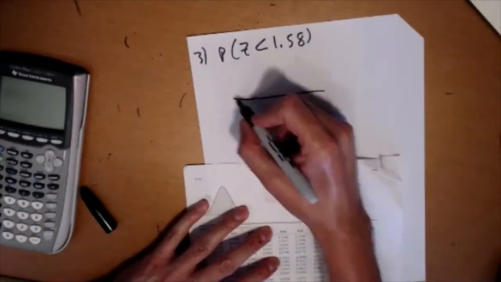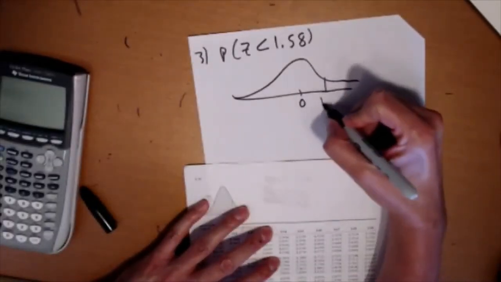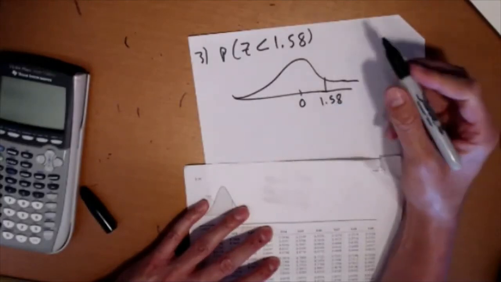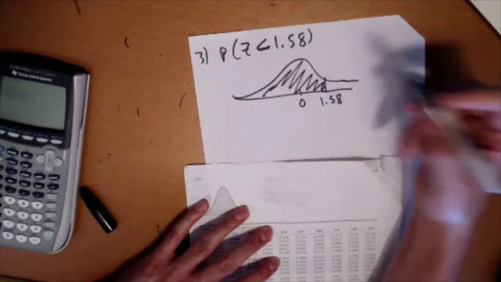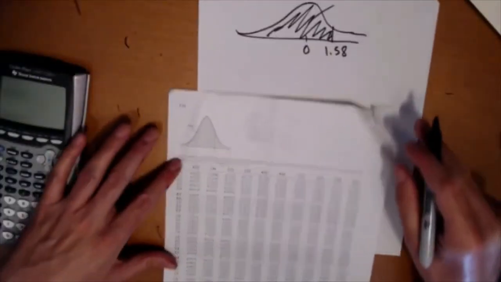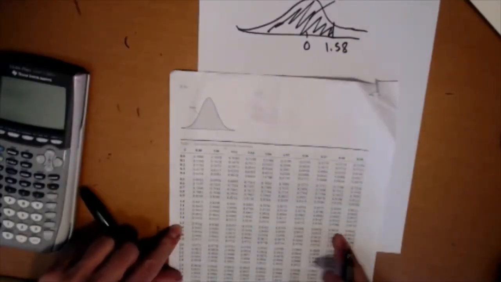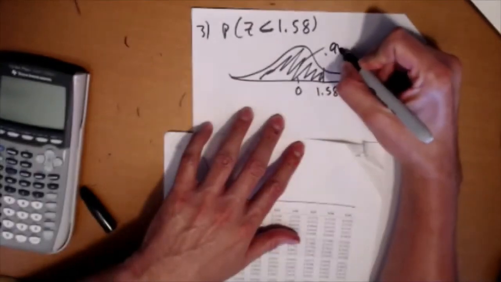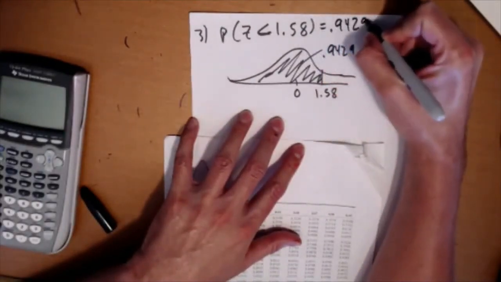First I draw a picture. 0 is in the center. 1.58 is somewhere over here on the right side. Which way do I shade? See how it's pointing to the left? It's a left tail. I have a left tail table. So I look up 1.58, go to 1.5, go to the 08. I see 9429, 0.9429. So that's my answer, 0.9429.